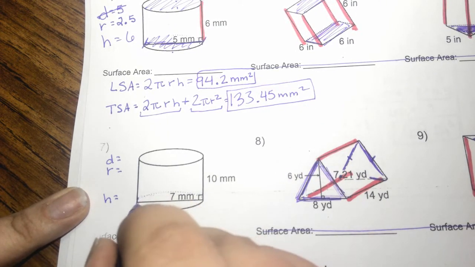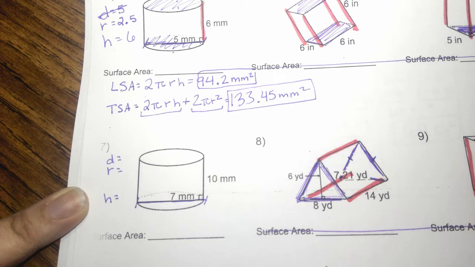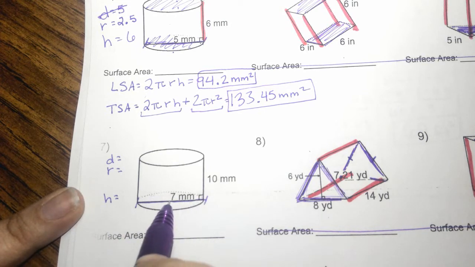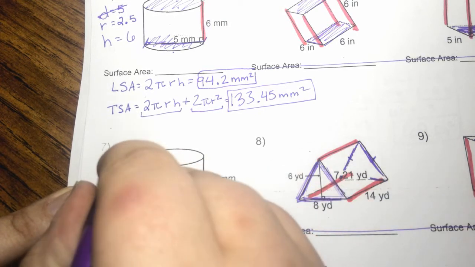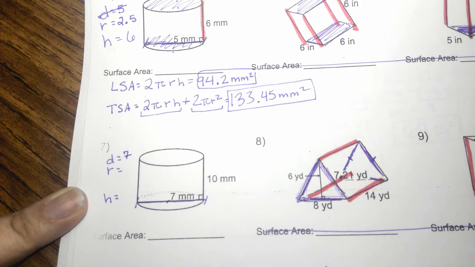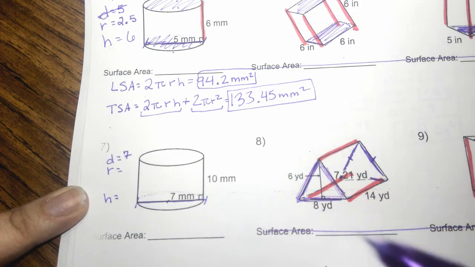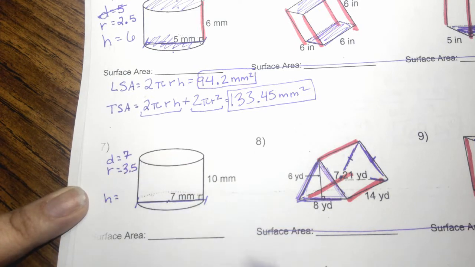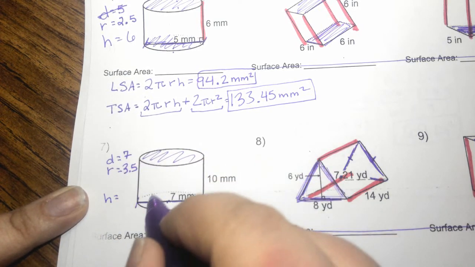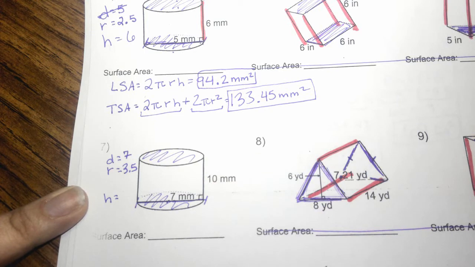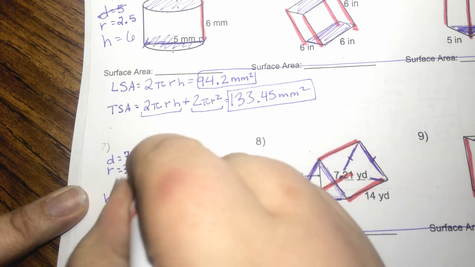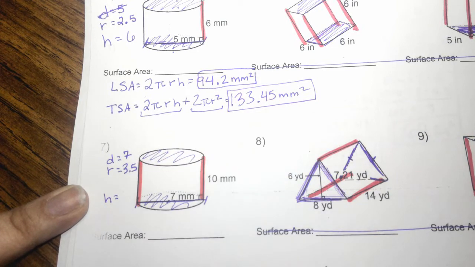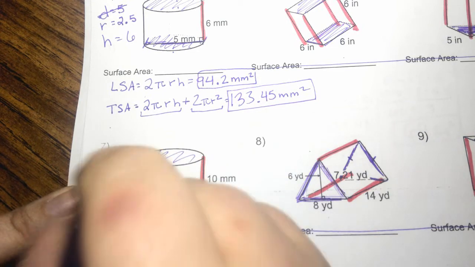The 7 that they've given us goes all the way across the circle through the middle, so that's the diameter. We've got 7 millimeters for the diameter. To find the radius, we just cut that in half, 3.5. Remember, the height just connects the 2 bases. Those circles are 10 millimeters apart, so the height of the cylinder is 10.